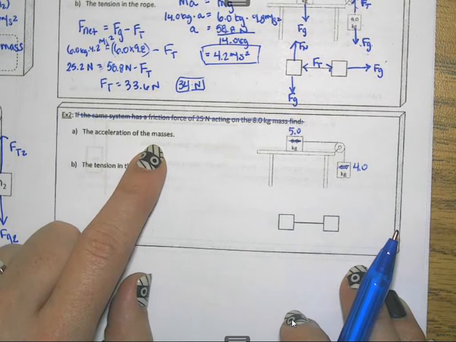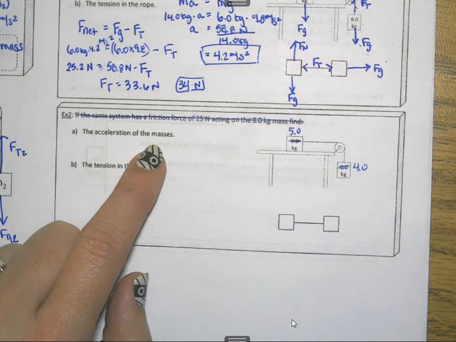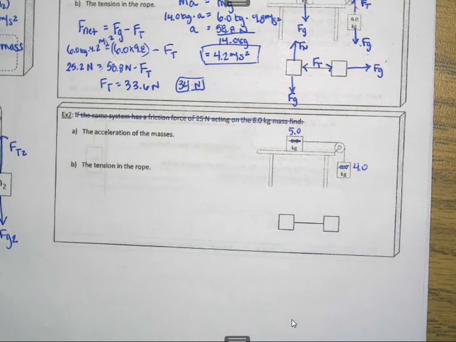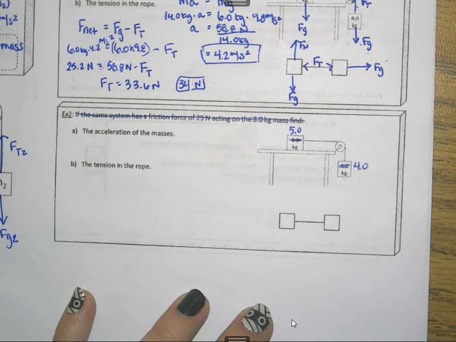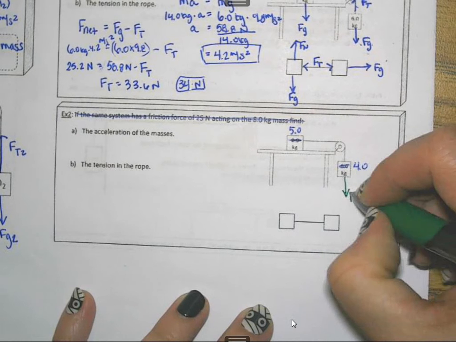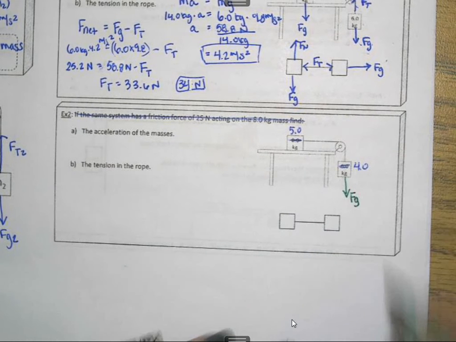So what's my first thing? Yeah, I gotta label all the forces. So if I go to labeling, FG's easy. There's always a force of gravity pulling down on a hanging object. What else should I label? FT.